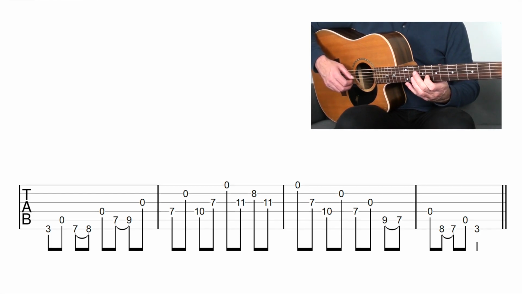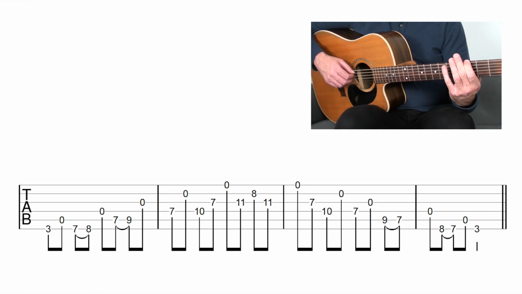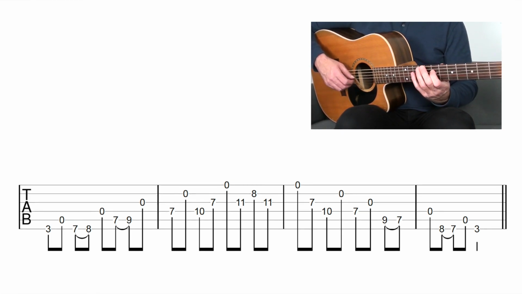Just trying to do it slowly here while talking. So once again, we get the legato approach here, then back into this.